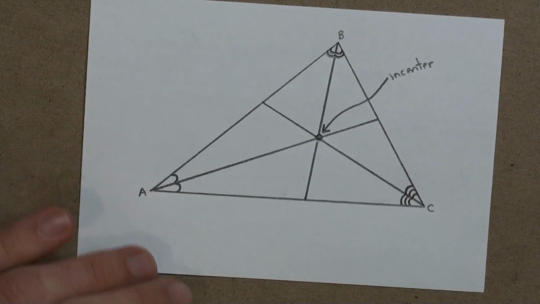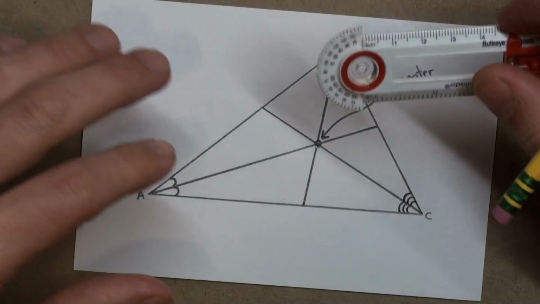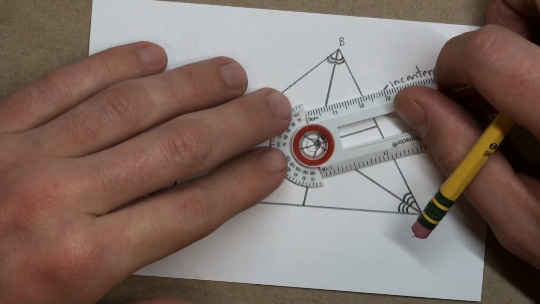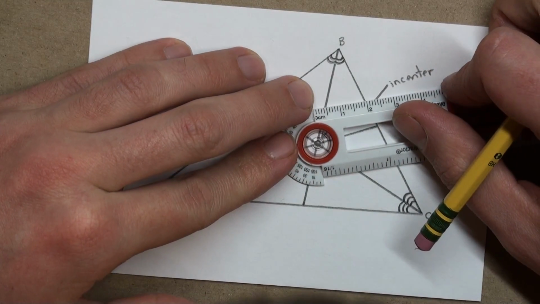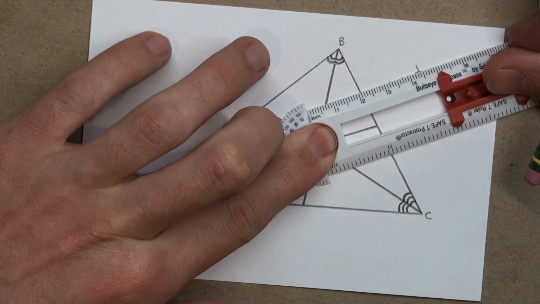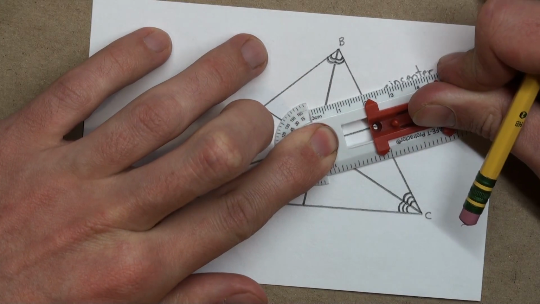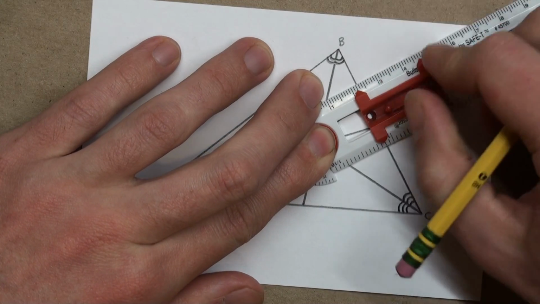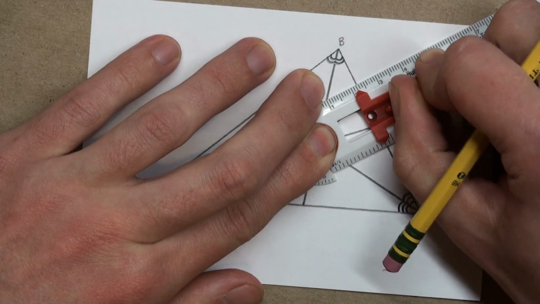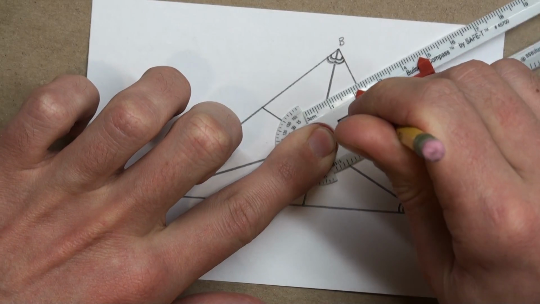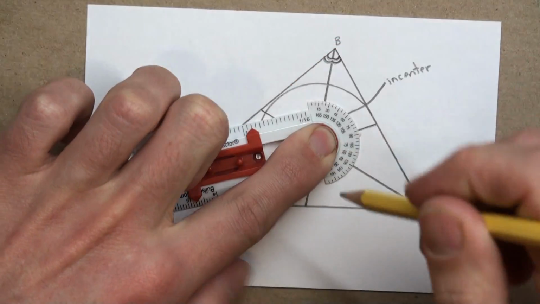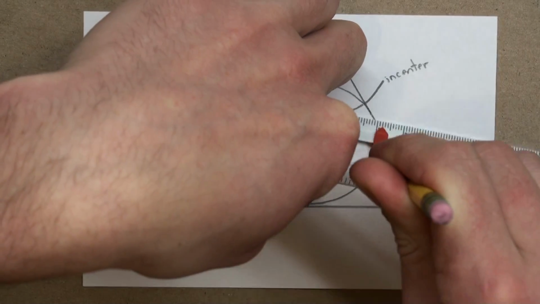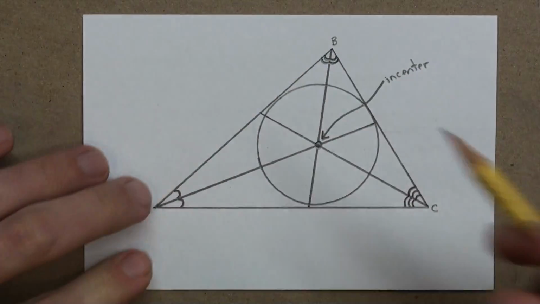Okay, so what that means is that if I was going to draw an inscribed circle, the incenter would be the center of it.